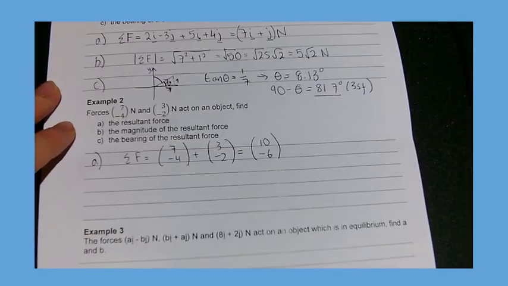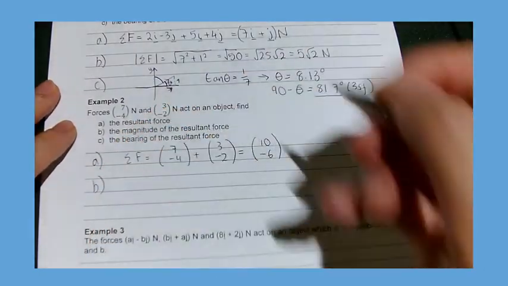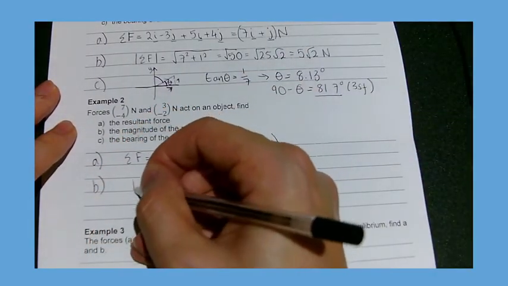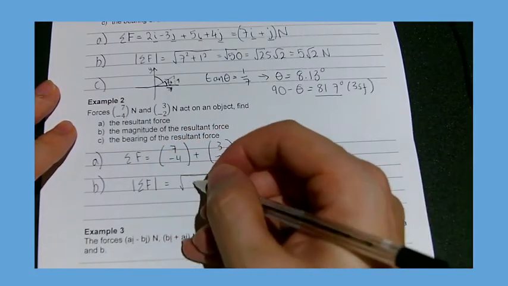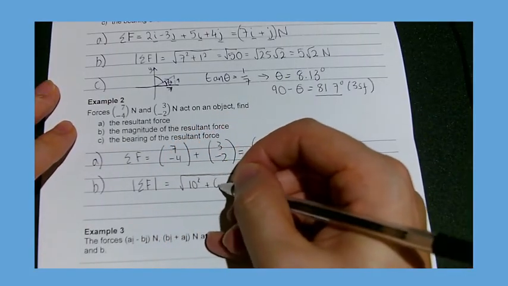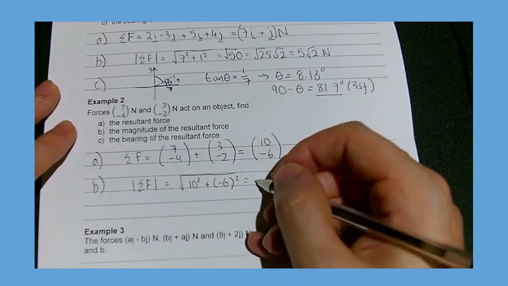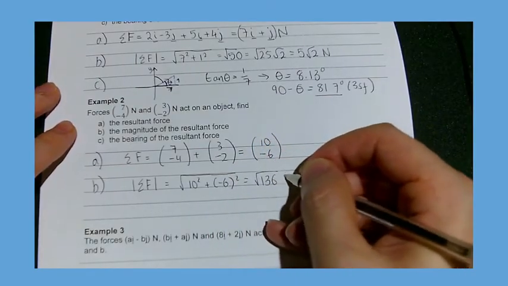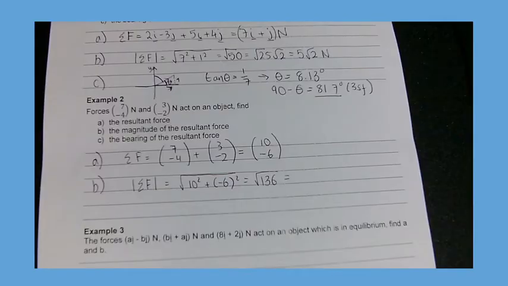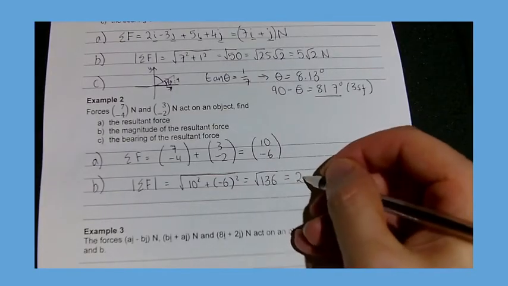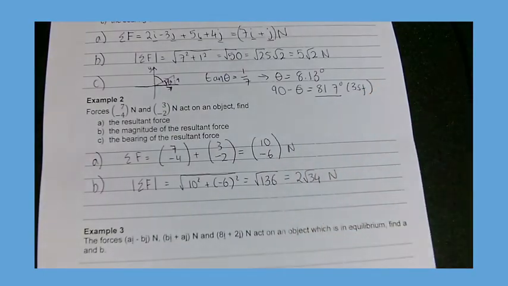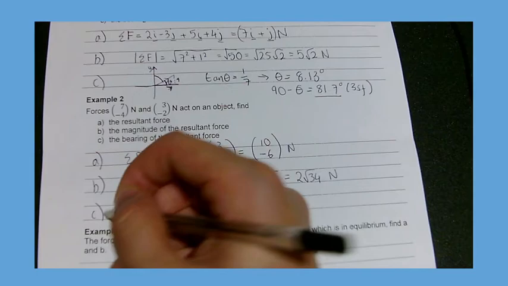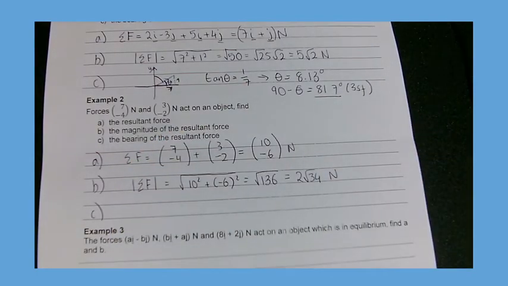I then find the magnitude of that vector, which becomes 2 root 34. So newtons here, newtons there. It's very similar to question 1. And again, the bearing of the resultant force.